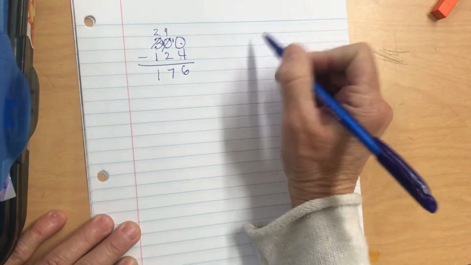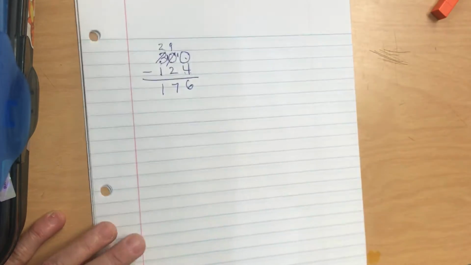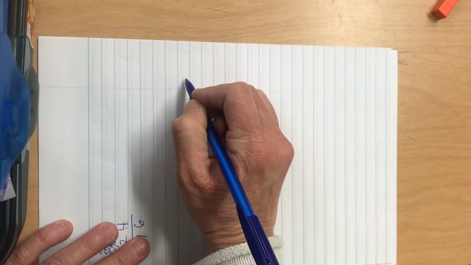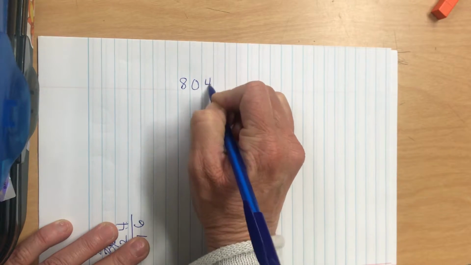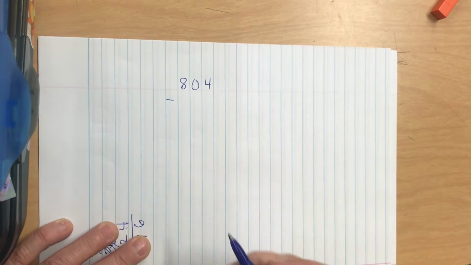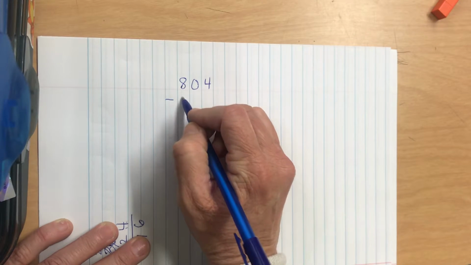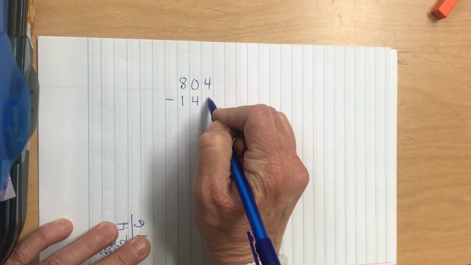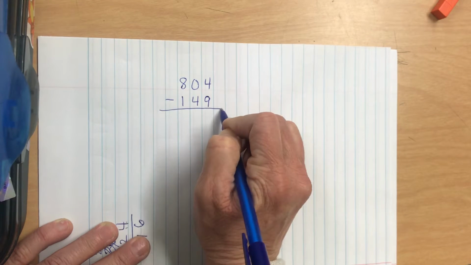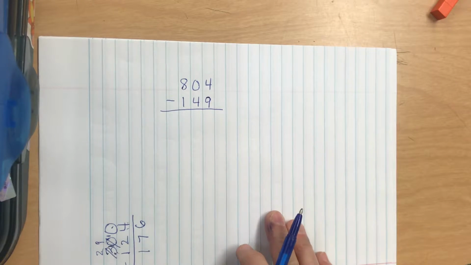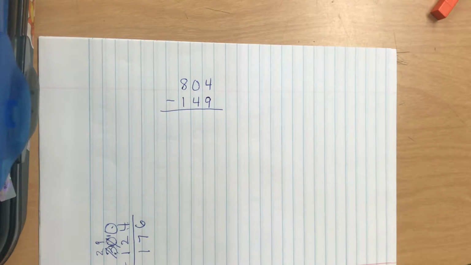Okay, let's do over here. Let's flip your paper sideways so we have the right columns, okay? So let's do 804 minus 149. Okay? So 804 minus 149.